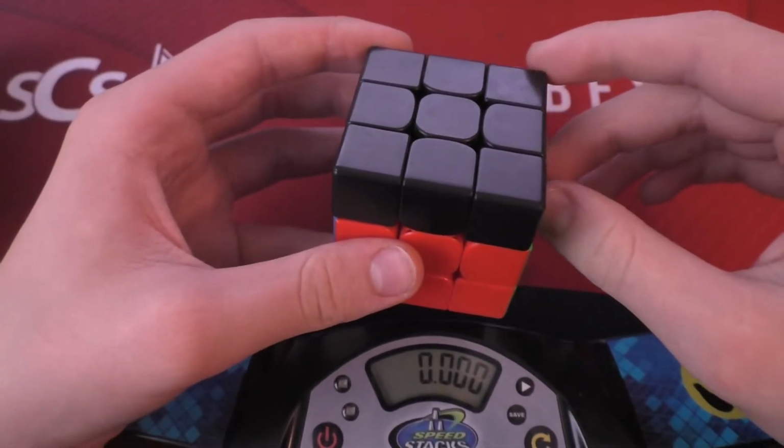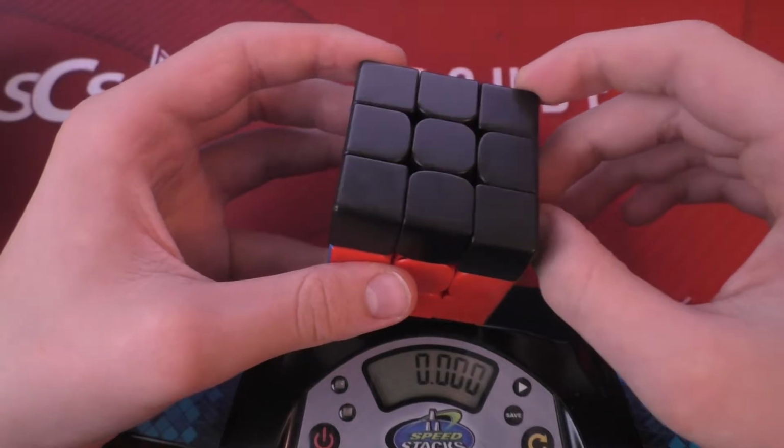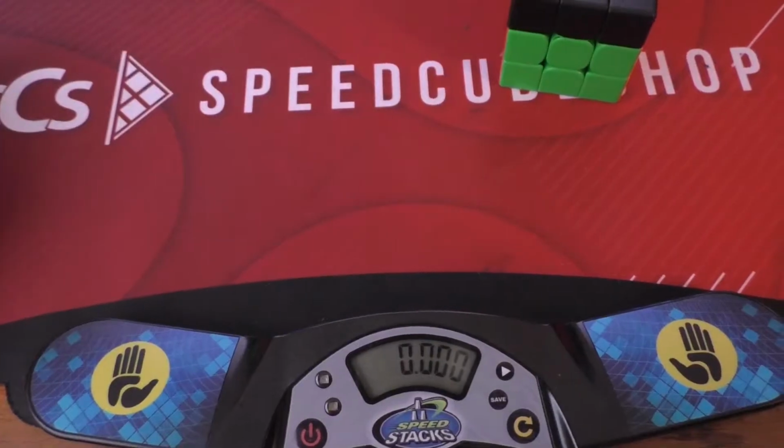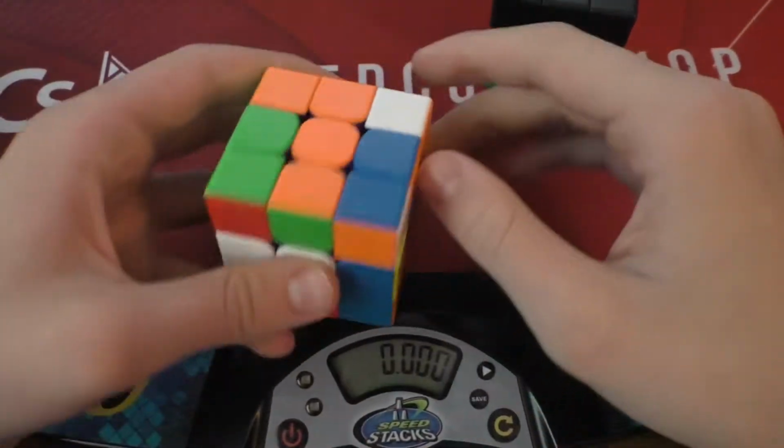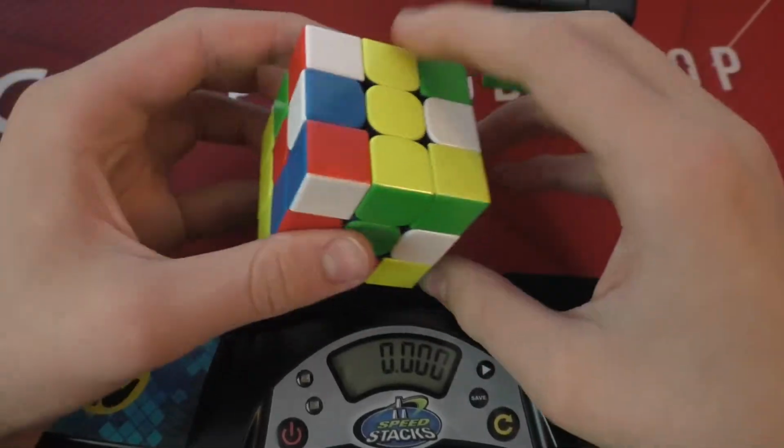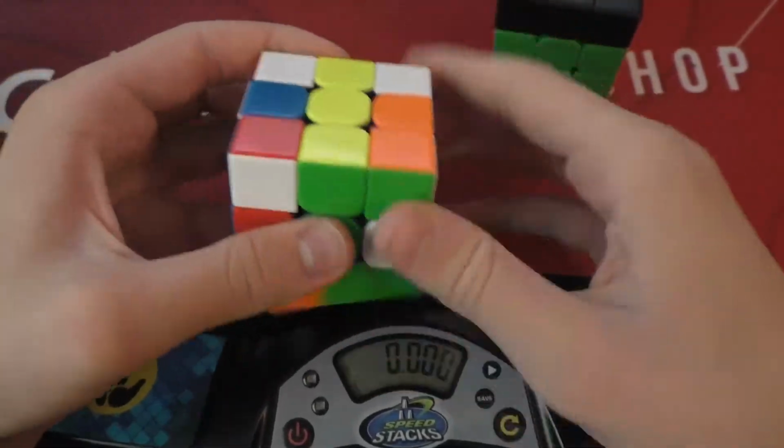Today I'm going to display a cube modification that I have made that guarantees a last layer skip. So right now I'm going to assume that some beginners watch my videos and don't know what each specific layer is, so I'm going to explain what the layers are right now.